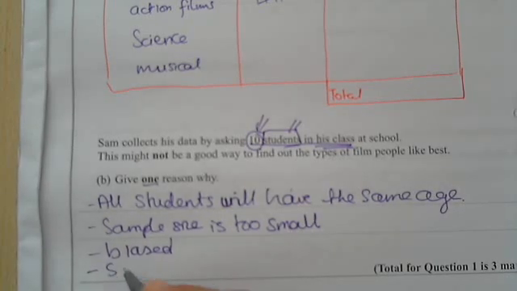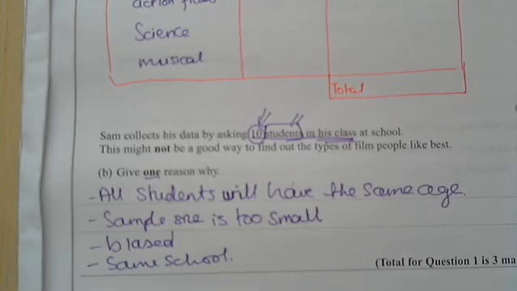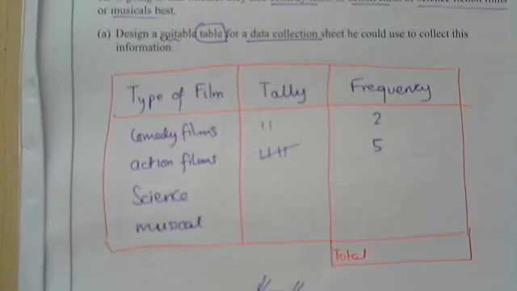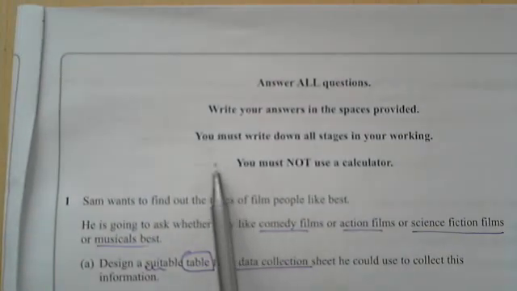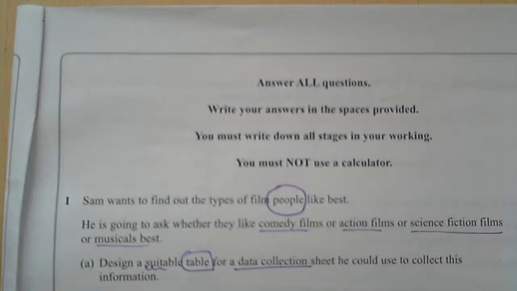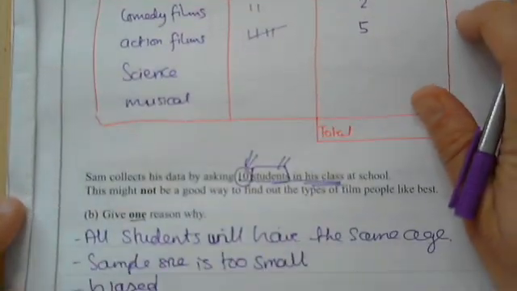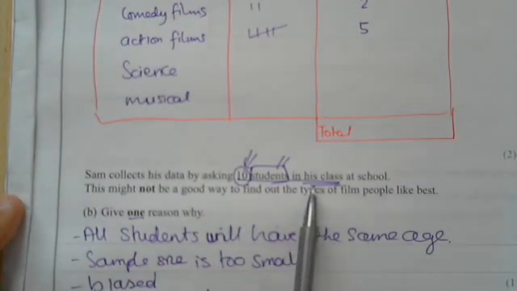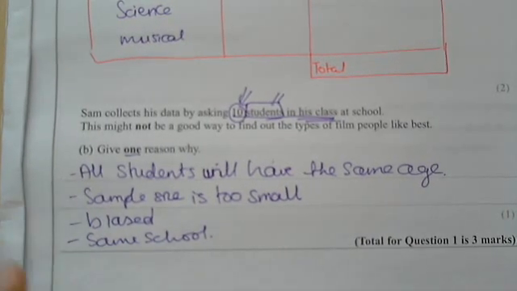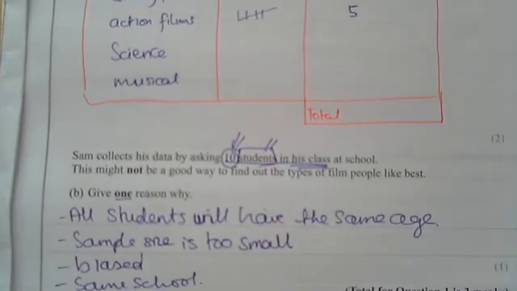And also the same school. So he's not taking the sample out to the larger public, because he says that he wants to find out what types of film people like. People have different age groups, different backgrounds, whereas here in the question, he has now narrowed it down to 10 students in his class. So those are 4 possible answers you could give for this question. Okay, let's move on to the next question.